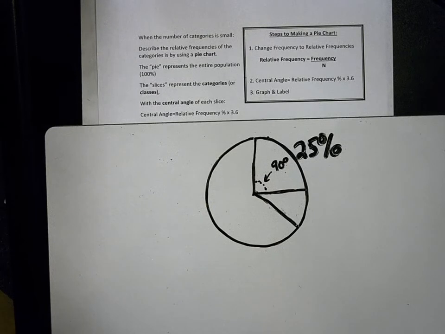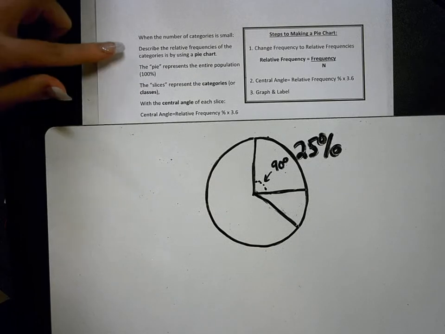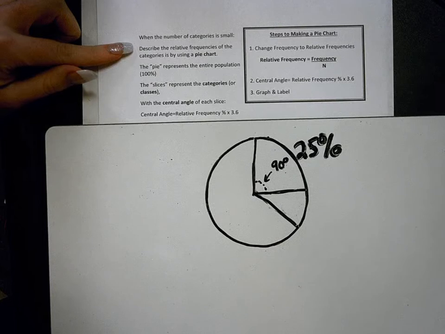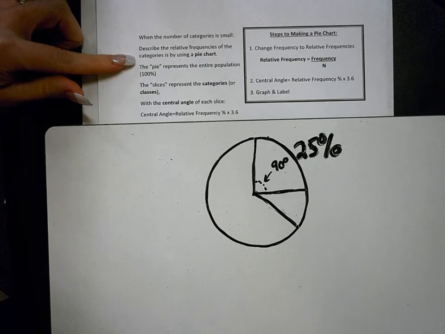When dealing with different data sets, sometimes you have a lot of categories. When you have a lot of categories, you would visually display the data using a bar graph, line graph, or maybe a pictogram. But when the number of categories is small, you may choose to use something different, like a pie chart. A pie chart describes the relative frequencies of the categories.